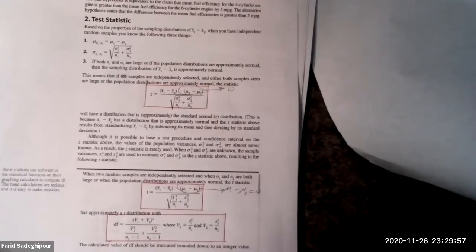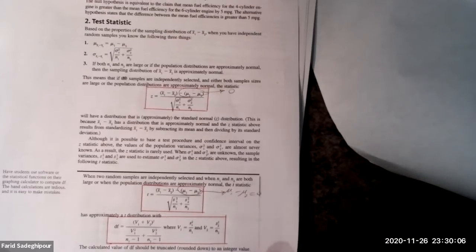And this is the formula for DF. We discussed this before. If I use the calculator, I don't have to worry about this formula anymore, because the calculator will actually give me a number. And this is dealing with the same formula.